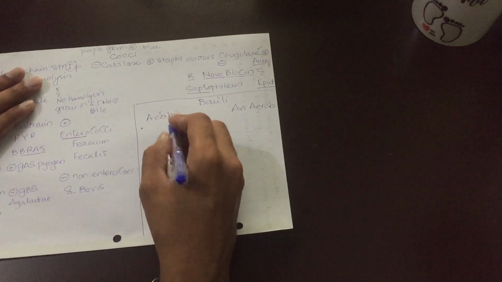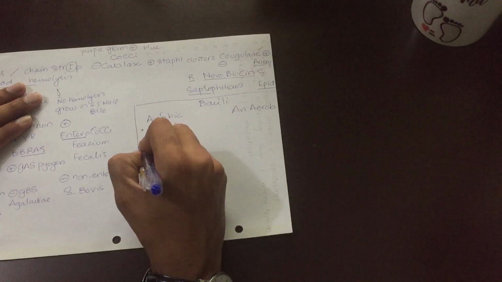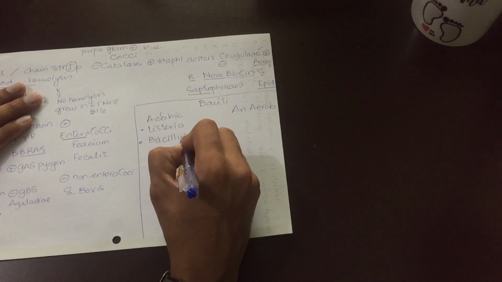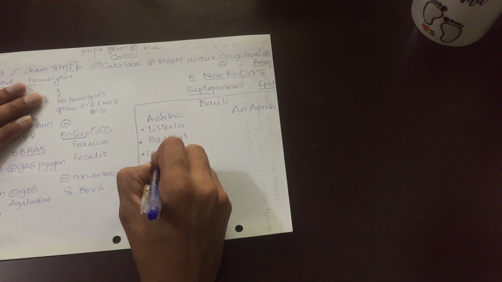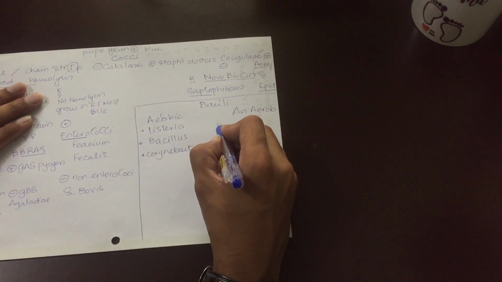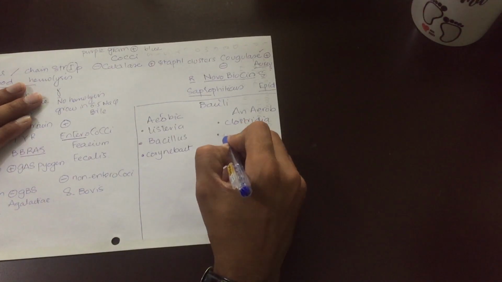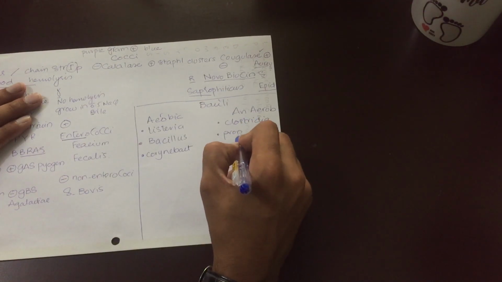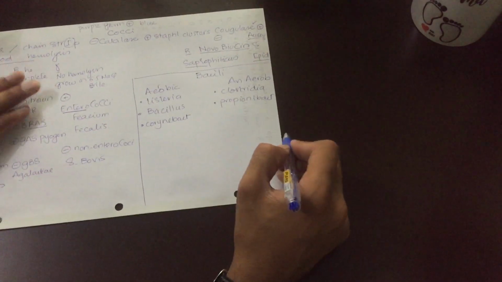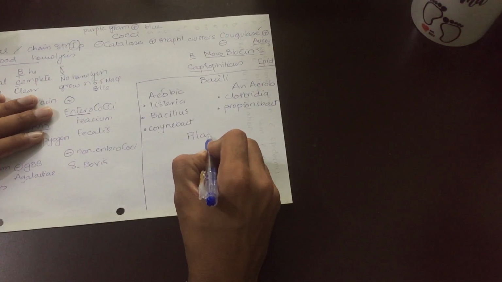In aerobic we have Listeria, Bacillus anthracis, Bacillus cereus, and also Corynebacteria. And in anaerobics we have the Clostridia, Propionibacterium, or the Actinobacterium.